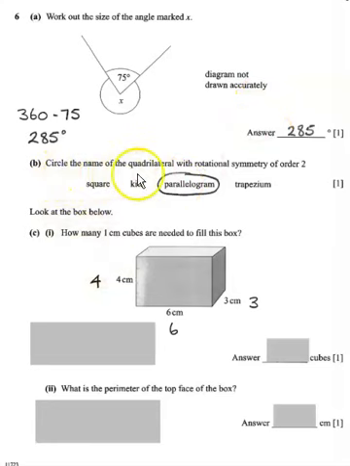It says circle the name of the quadrilateral with rotational symmetry of order 2. So rotational symmetry is when from a starting position you spin it round one complete turn, and it's how many times it fits into itself. So in this case, it fits into itself twice in one complete turn, which a parallelogram does.